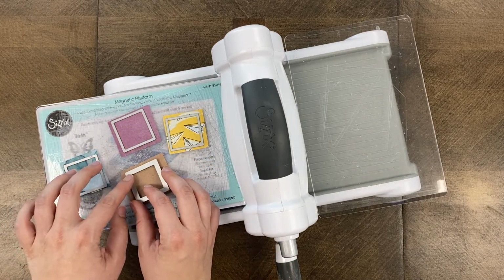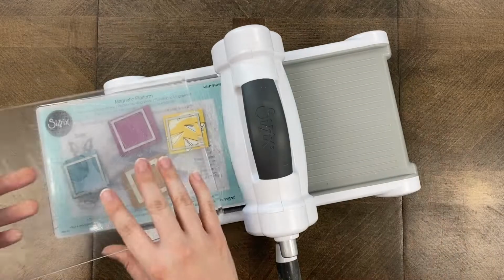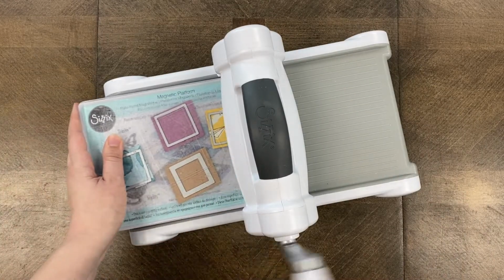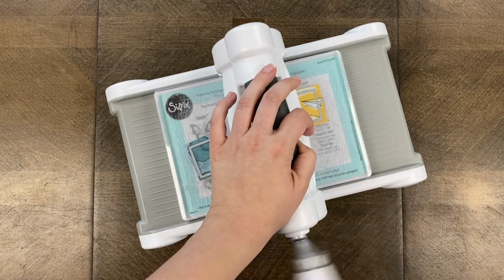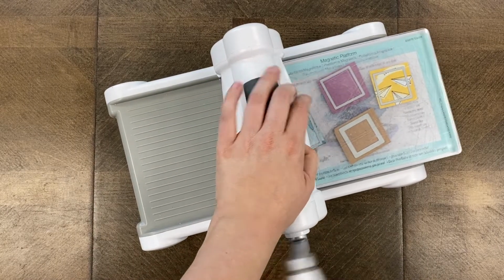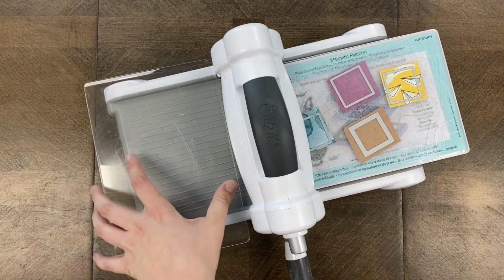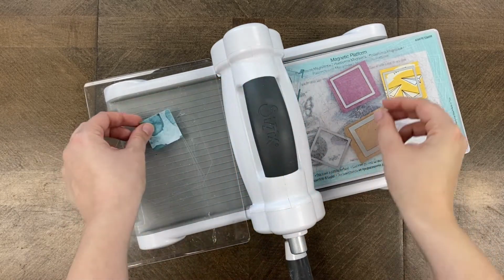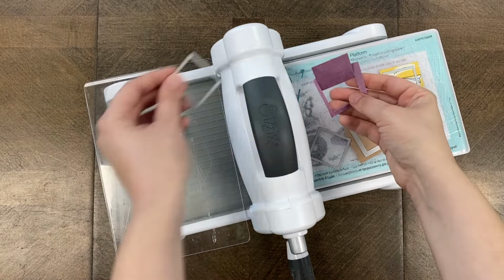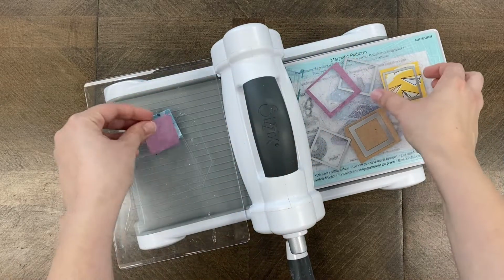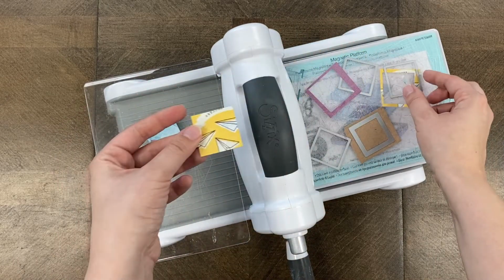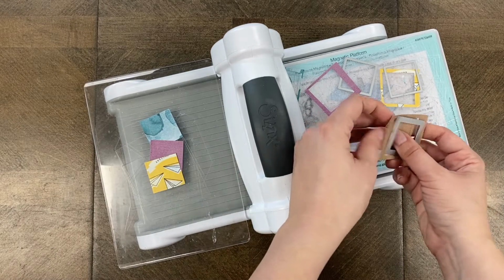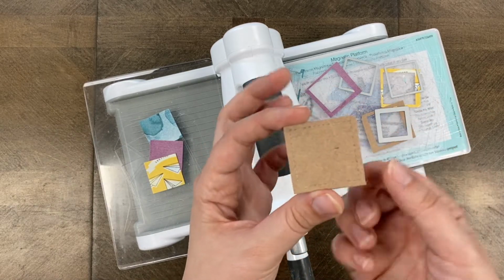And just so you get an idea of how it works, I'm just going to show you how the stitched frame works. One of these is a stitched frame. I won't be using that on my layout, but I just wanted to show you how it looks when you cut it. All right, so I have my squares here, and these were all cut with dies that will fit the calendar grid size. This one right here has the stitches around it.